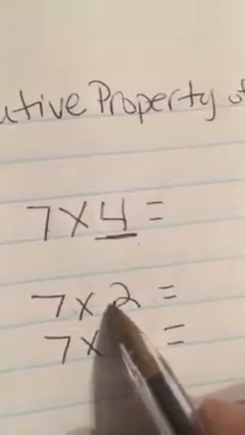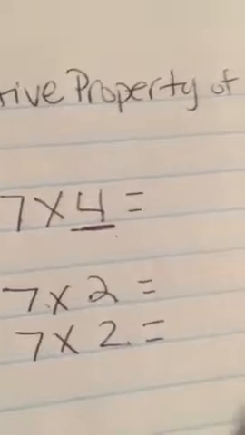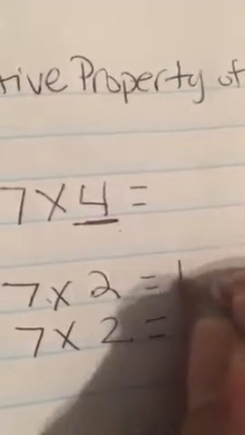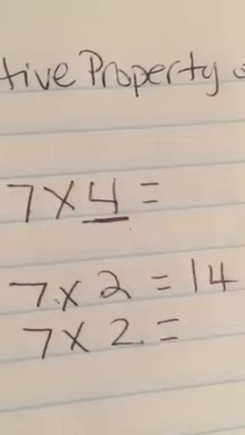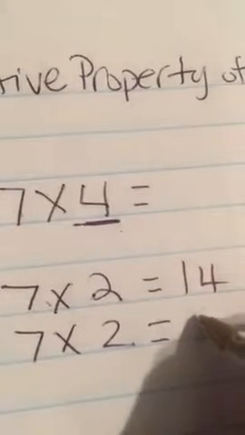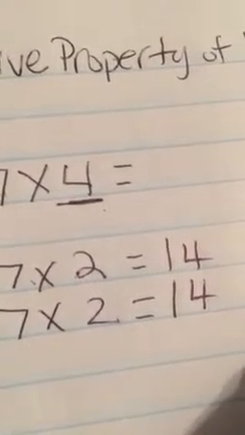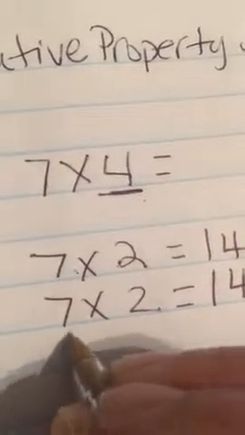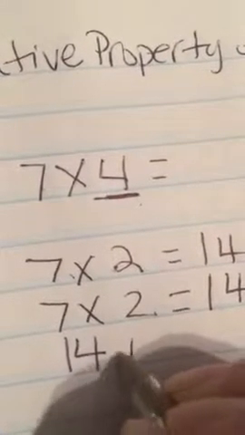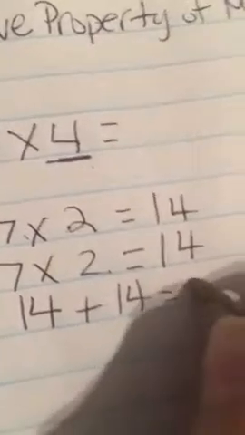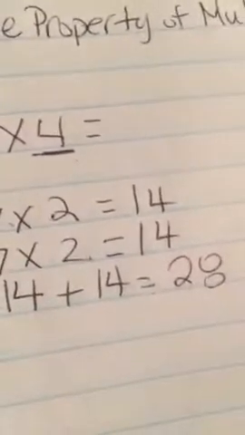So 7 times 2, repeated addition, would be 7 plus 7, and it is equal to 14. And then 7 times 2, of course, is 14 again. So now the only thing I would have to do is add my two products. So I would have 14 plus 14, and that equals 28.